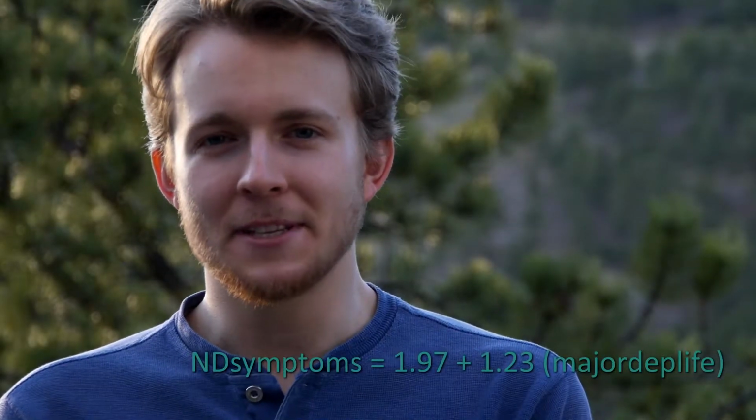Let's consider what this equation actually means, since it's not a best fit line of the scatter plot. We know that the variable major dep life is our depression variable, and it takes on the value 0 if the individual does not have major depression, and the value 1 if the individual does have major depression. Thus, we can plug in the values 0 and 1 into our major dep life variable to get the expected number of nicotine-dependent symptoms for each group.